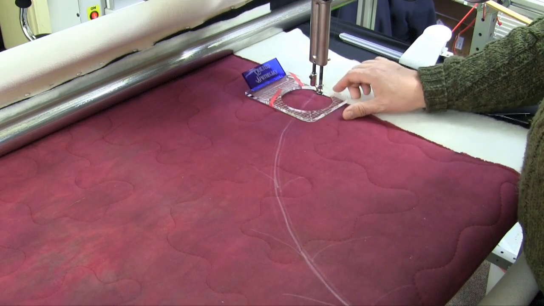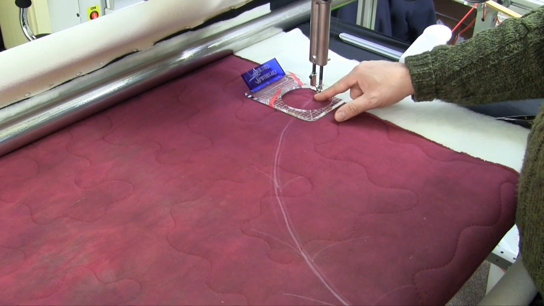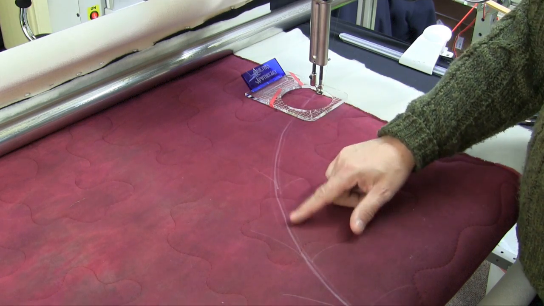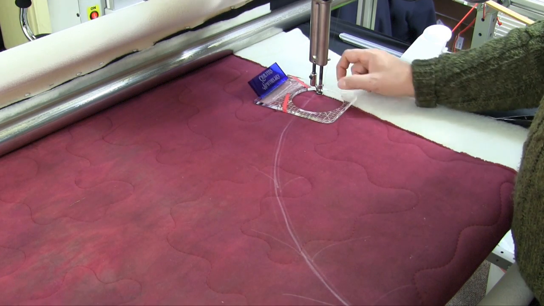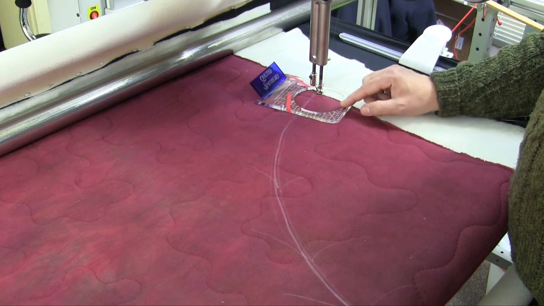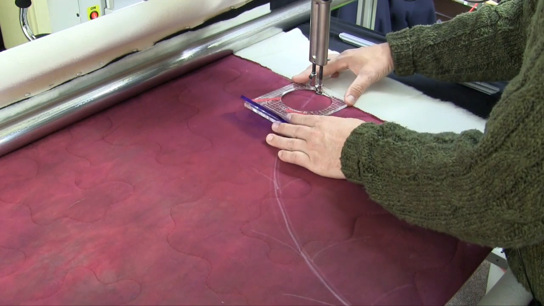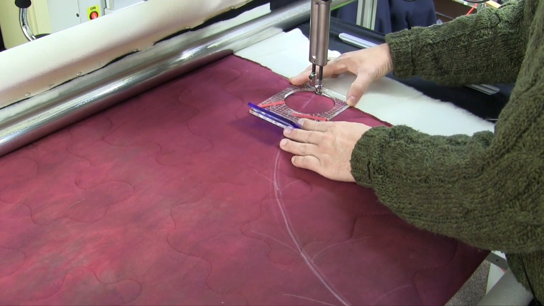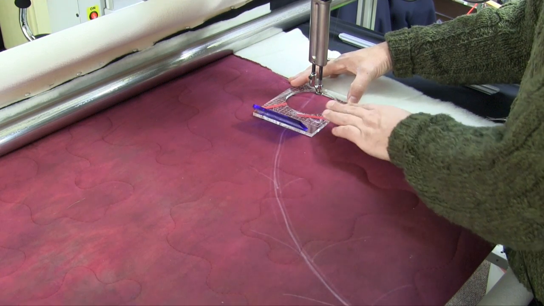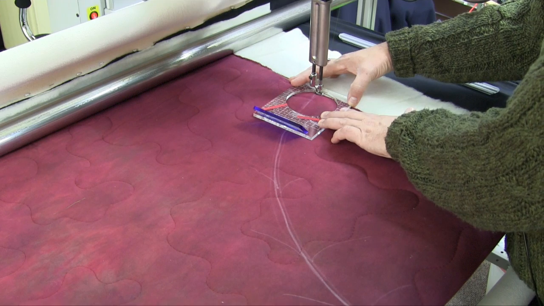We have now hopped over to the second line, and we're going to follow this line using a different shape for this one. I think we're going to go ahead and use circles. I'm going to start with this bigger 3-inch finished inside circle, and then we will take that and make it smaller as we go down that line.